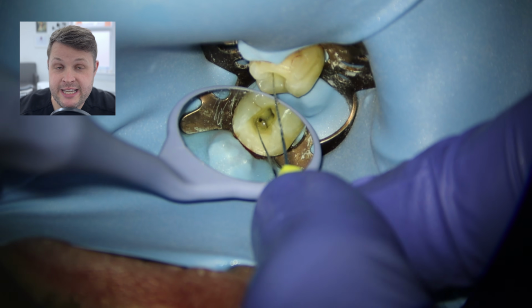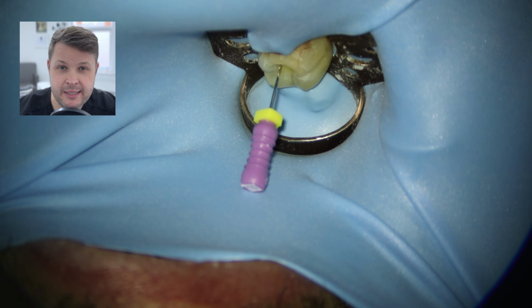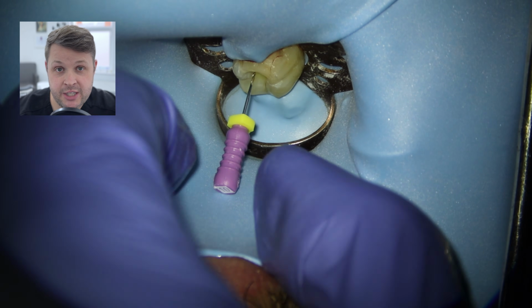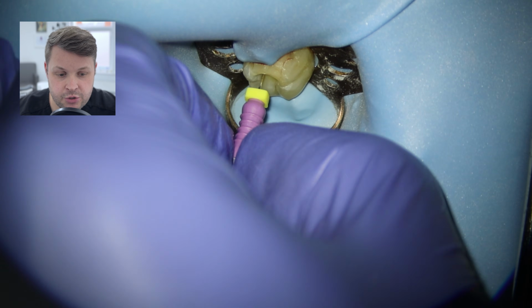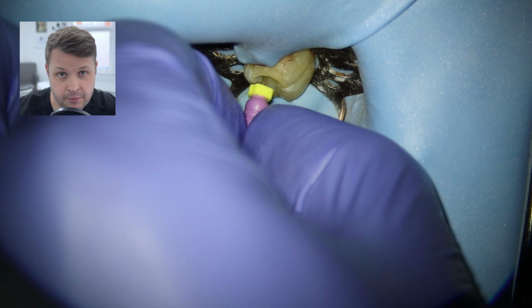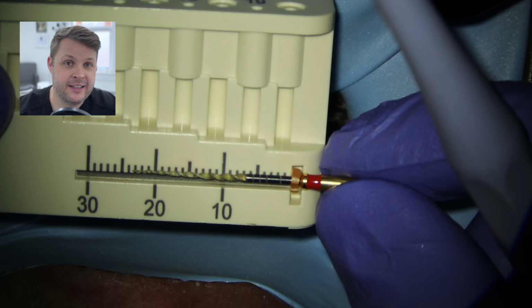Rightly or wrongly, I don't recapitulate with every single canal, but again, I'm really mindful of the sclerosed or calcified nature of this canal. Essentially what recapitulation does in this case is it just makes sure that the canal space is still open, so there's no debris down there, and you're just making sure that the canal is still patent, ready for your next rotary file.